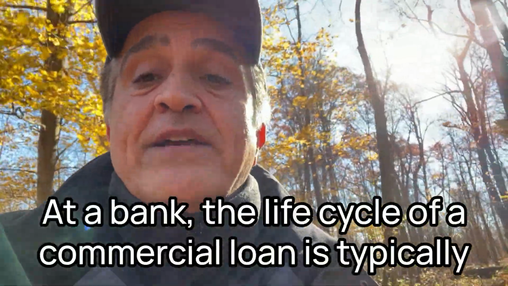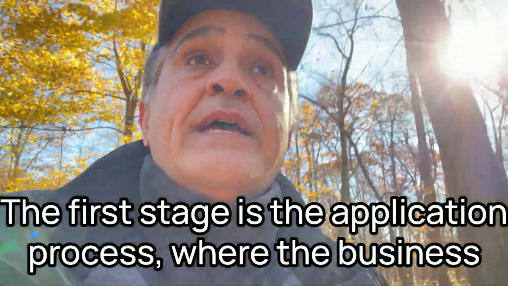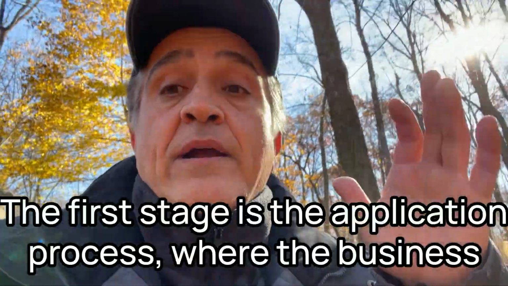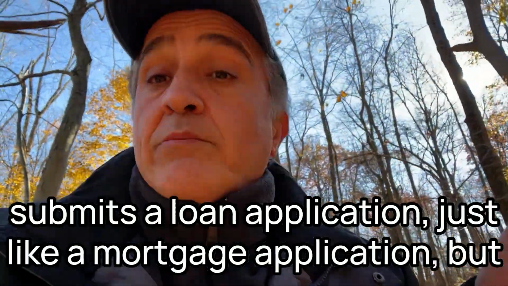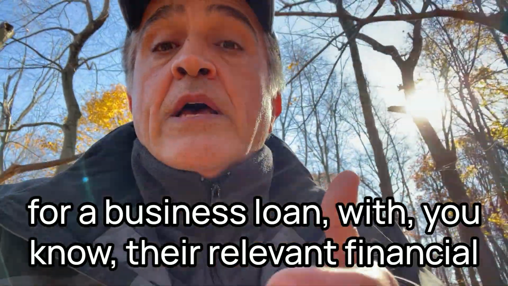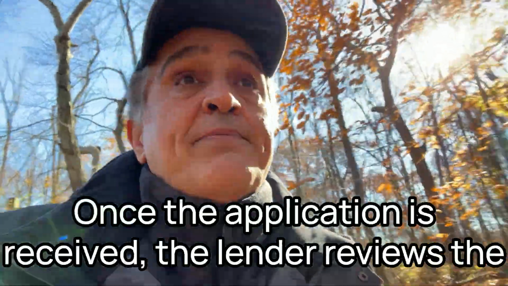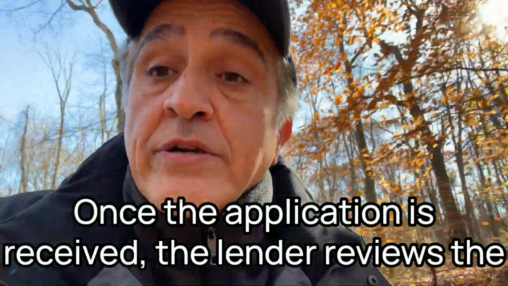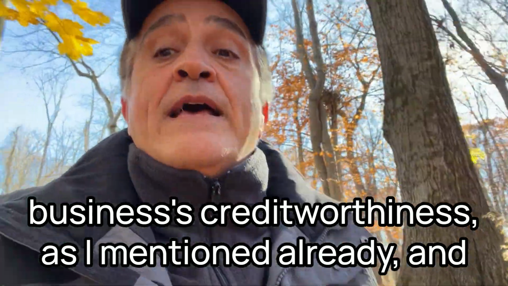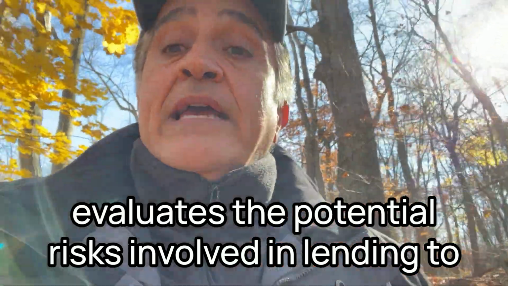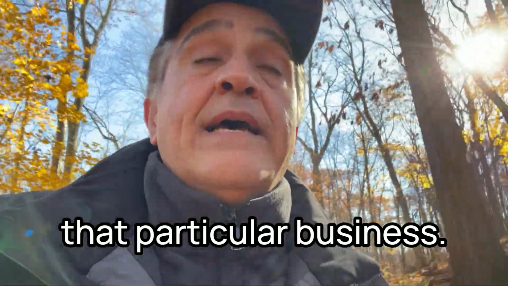At a bank, the life cycle of a commercial loan is typically divided into several stages. The first stage is the application process, where the business submits a loan application, just like a mortgage application, but for a business loan, with their relevant financial information and documents. Once the application is received, the lender reviews the business's creditworthiness, as I mentioned already, and evaluates the potential risks involved in lending to that particular business.